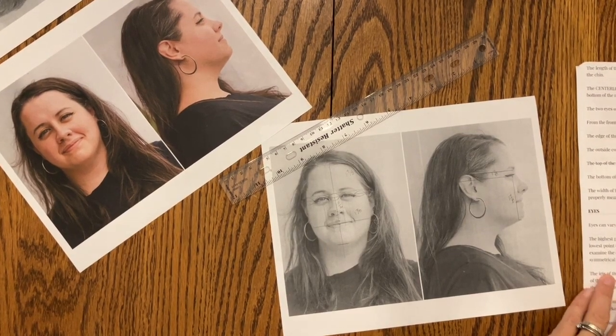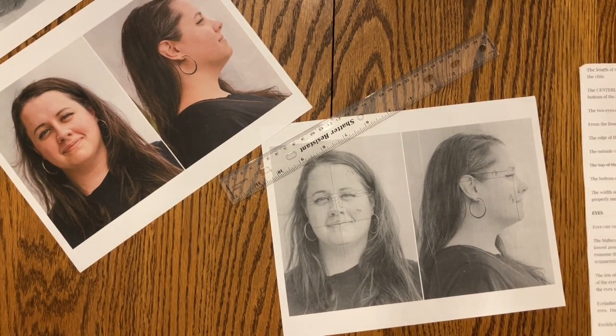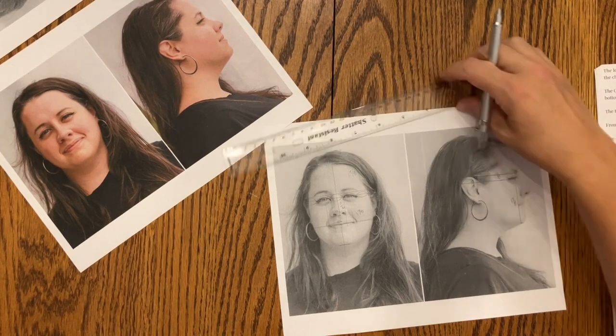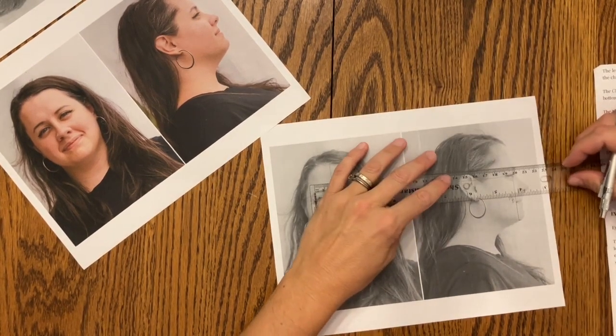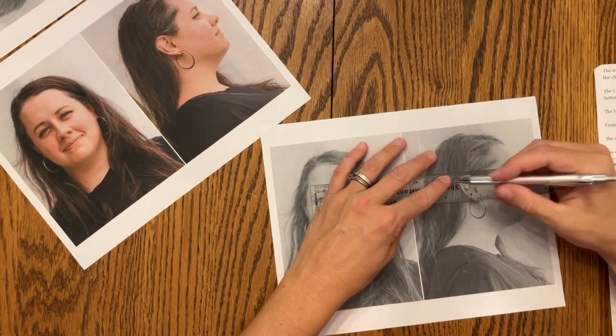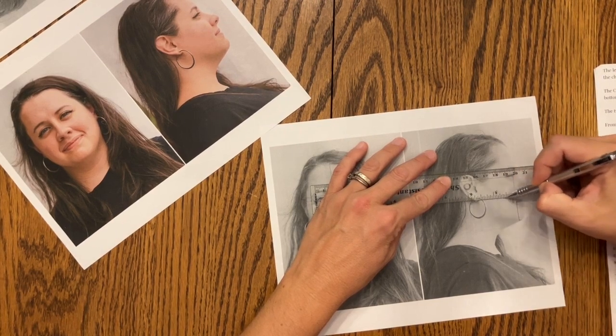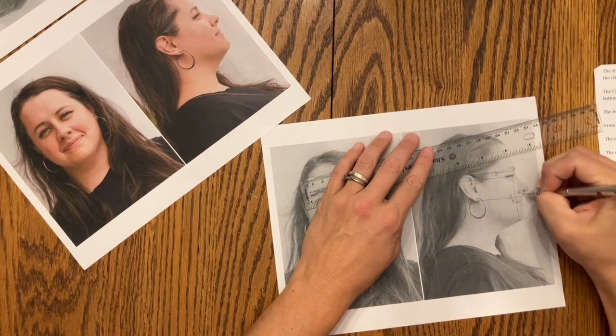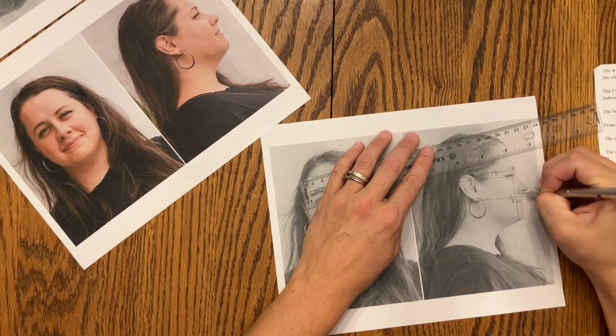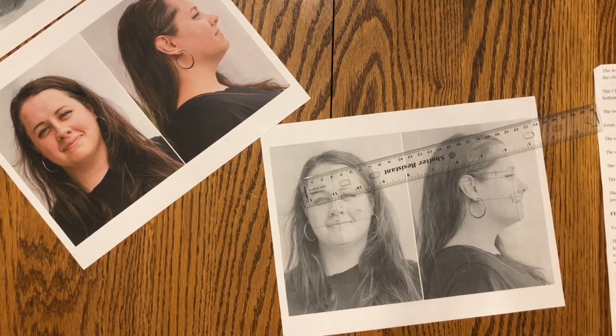The bottom of the earlobes are across from the space between the nose and the mouth. So I can see this on the profile view, but the bottom of the earlobes are going to fall right here in between the nose and the mouth, right there. And that is true. And the width of the neck is probably wider than you expect.